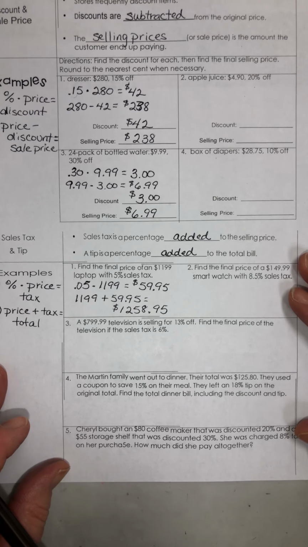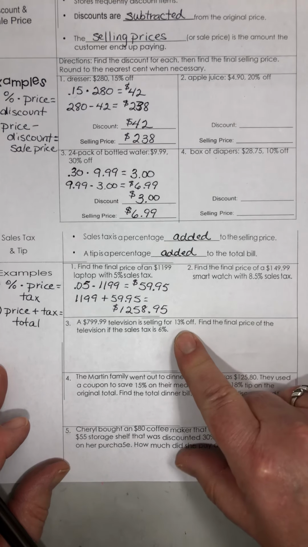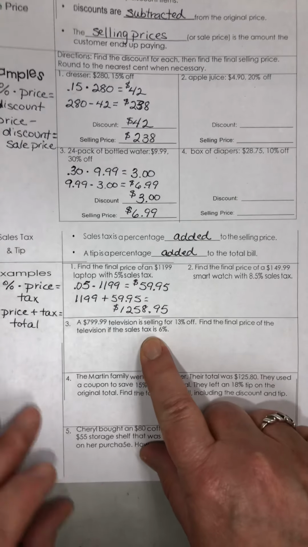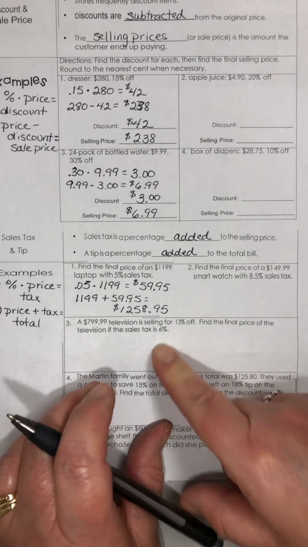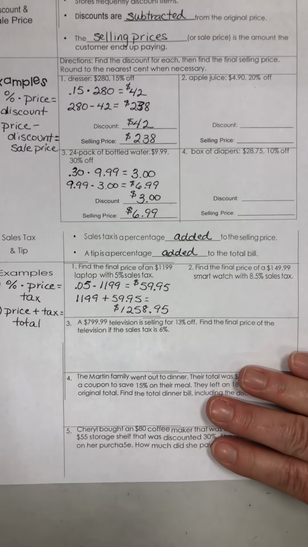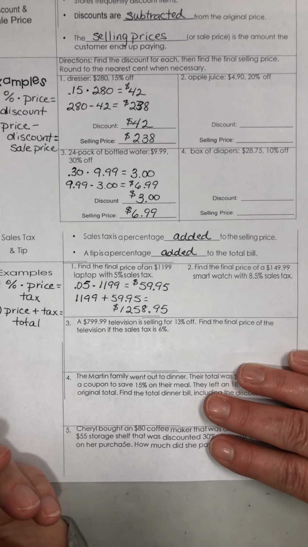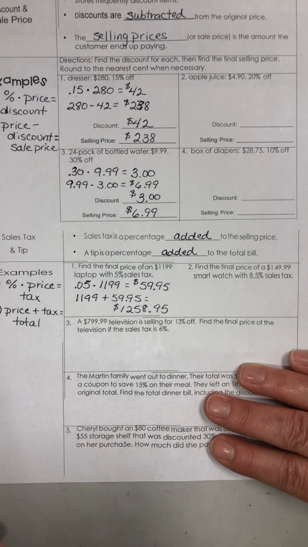Number 3 says that we have a $799.99 television that is selling for 13% off. Ooh, yeah, so we have a sale first. Find the final price of the television if the sales tax is 6%. Ooh, so this one has a couple steps, okay? First of all, they're going to take off the discount. So let's find out how much they're taking off and how much we're going to pay.